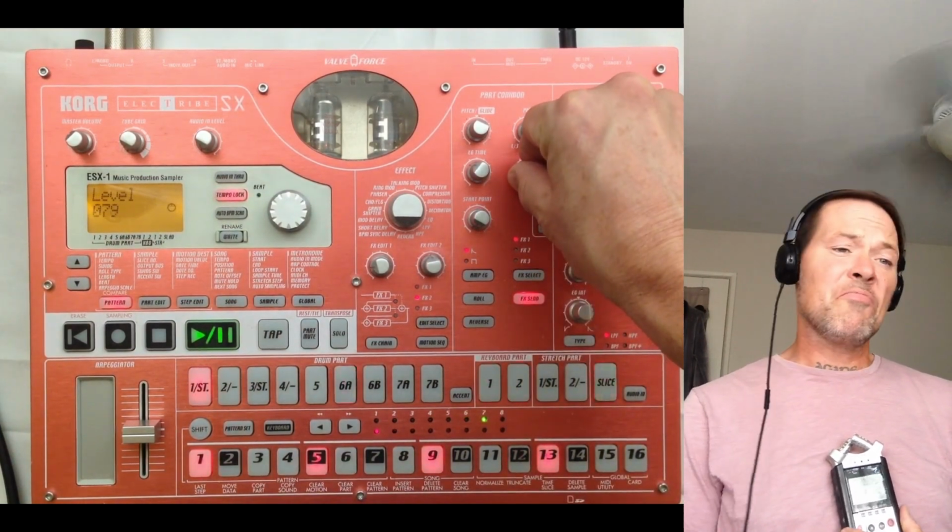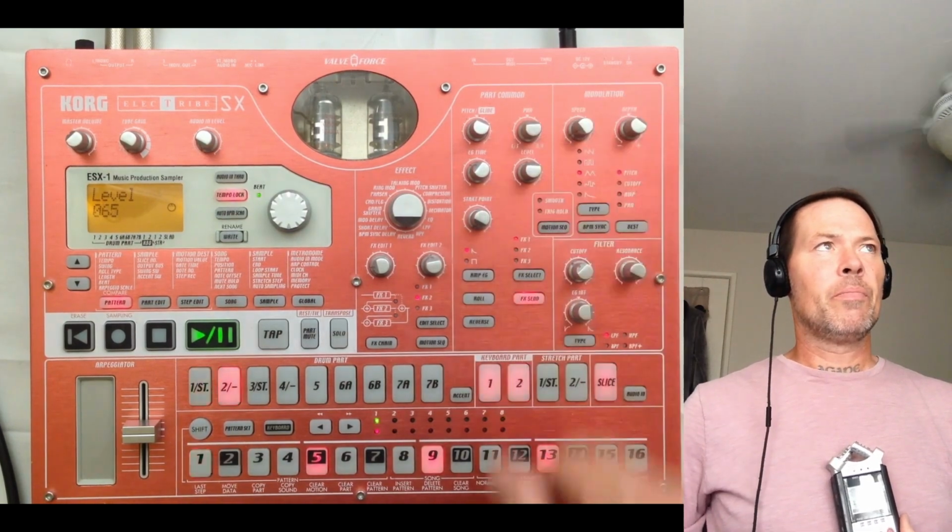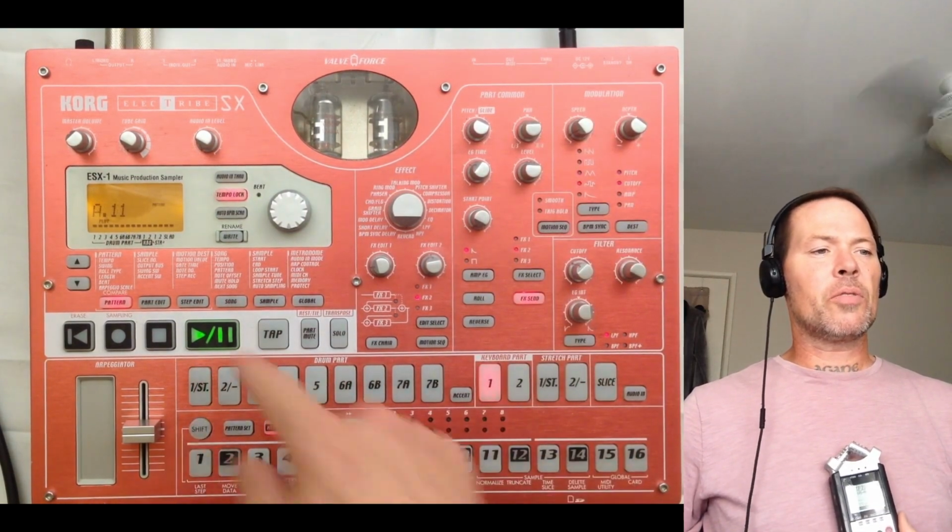Add the kick to the compressor. Why not? Just gives it some punch.